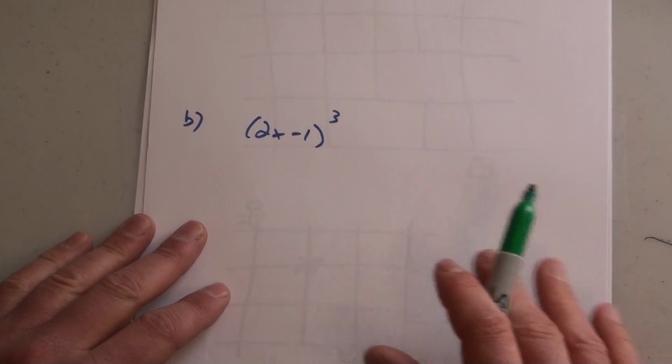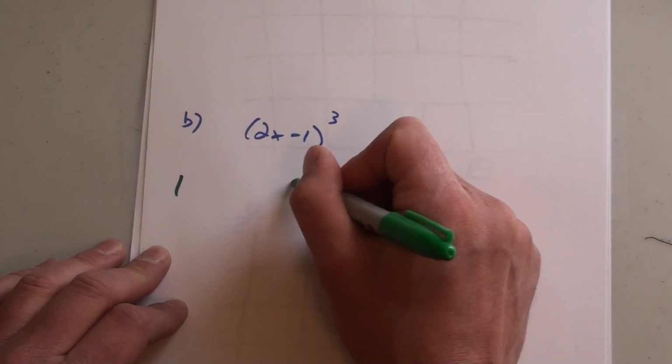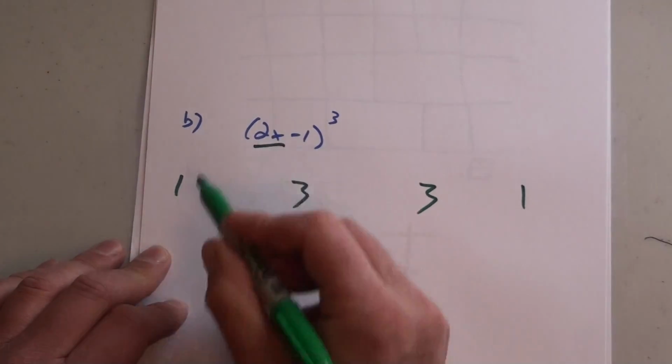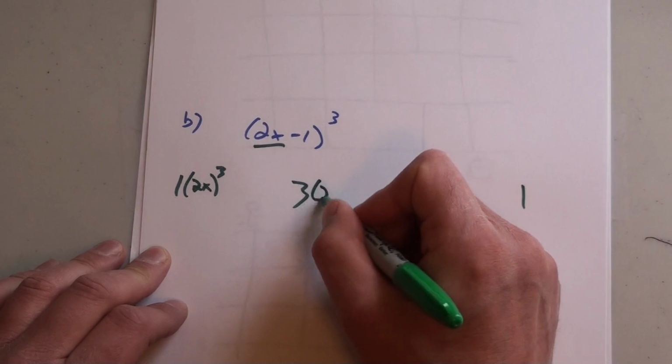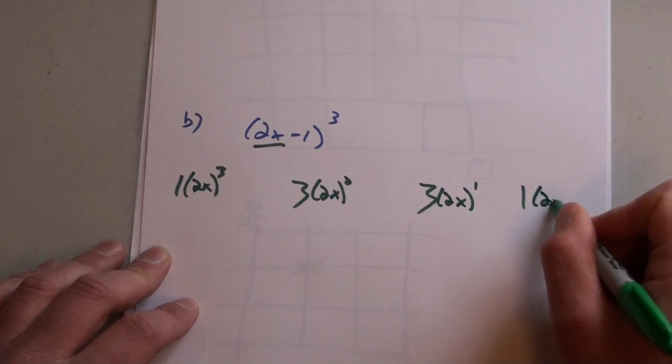Take the next one, where it is 2x minus 1 to the exponent of 3. Take the third row of Pascal's triangle, 1, 3, 3, 1. Take your first term, 2x. Start it high. Start at exponent of 3. Counts down, all the way down to 0.